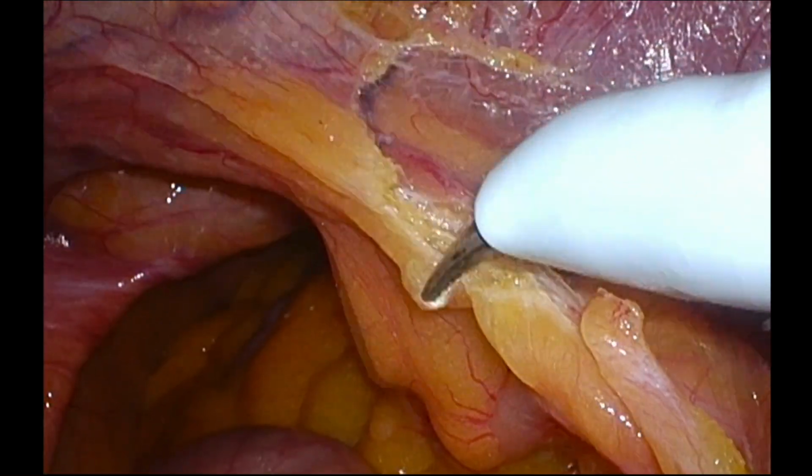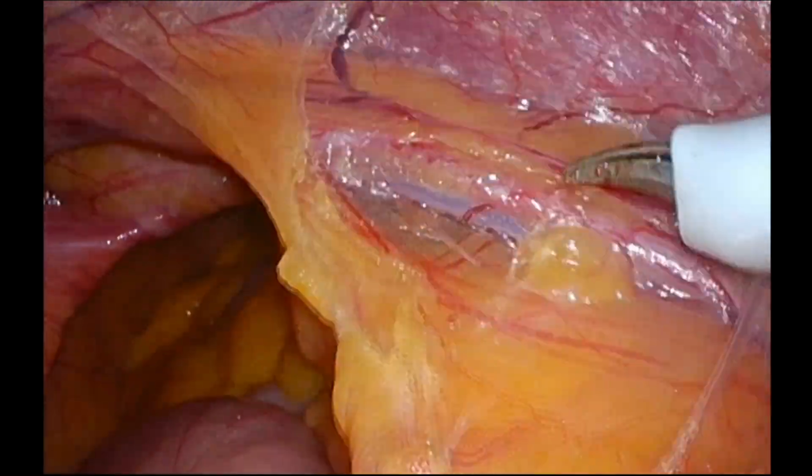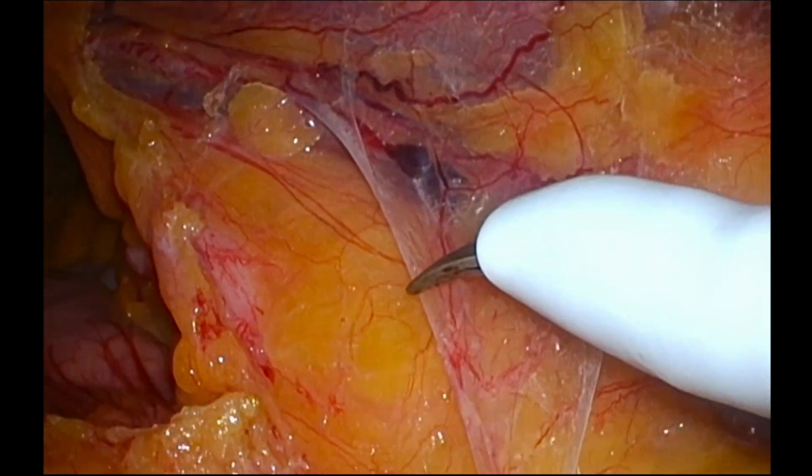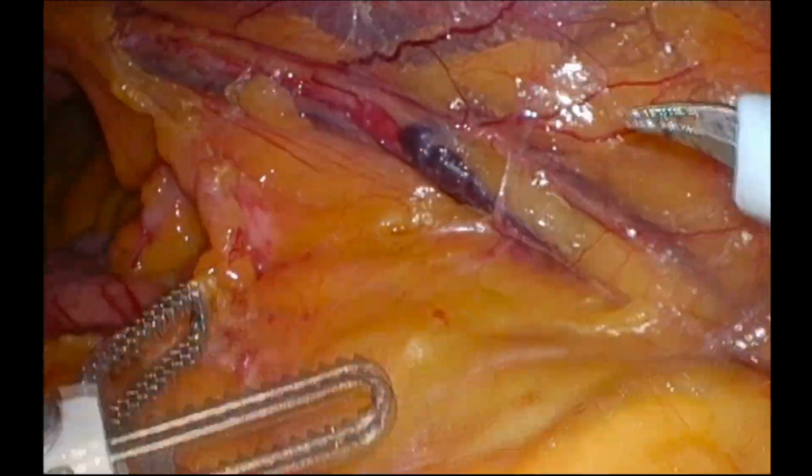The colon should be adequately mobilized so that the gonadal vessels and ureter are seen at the caudal end, and at the cranial end, the duodenum is visible.